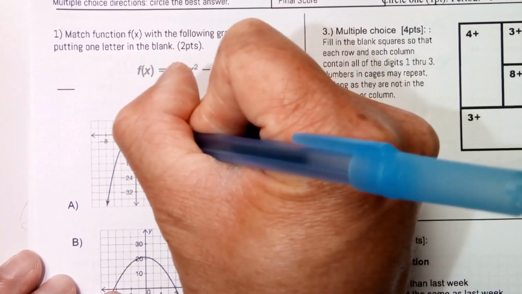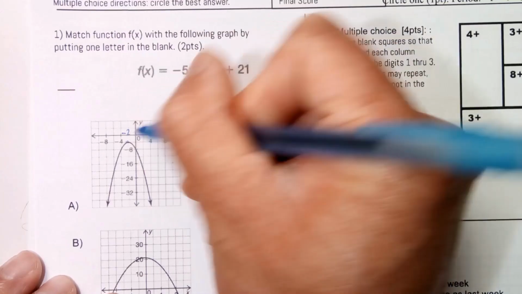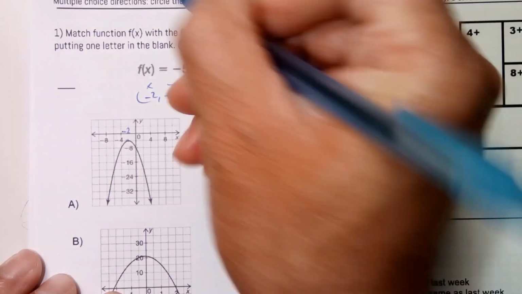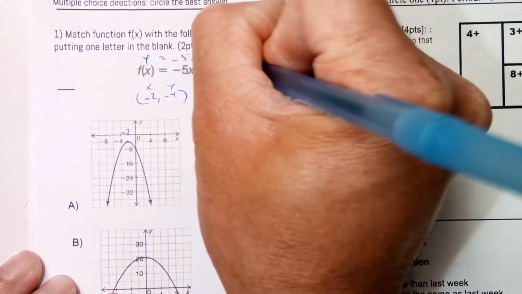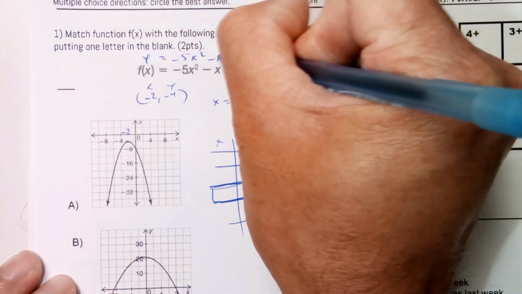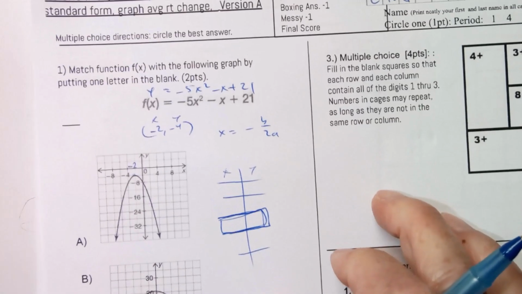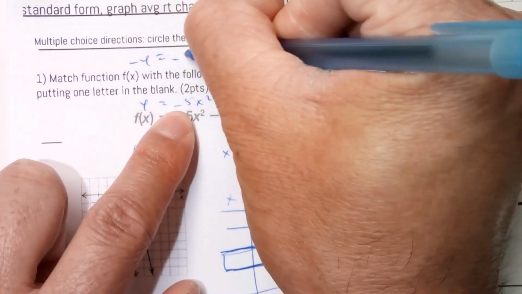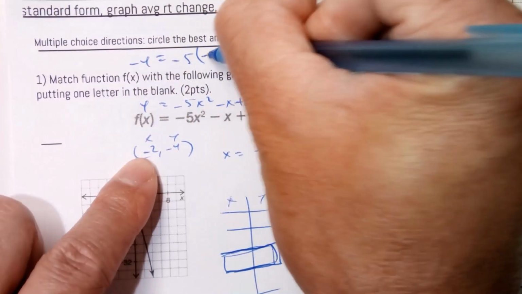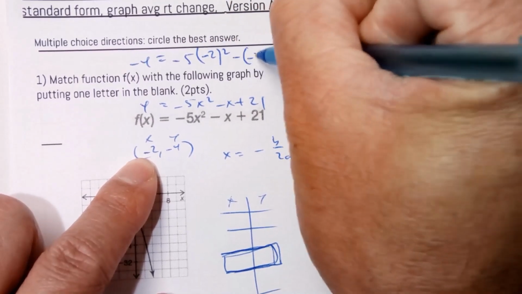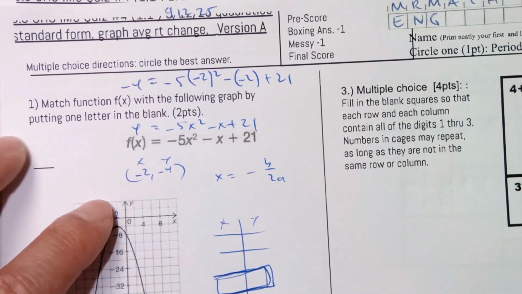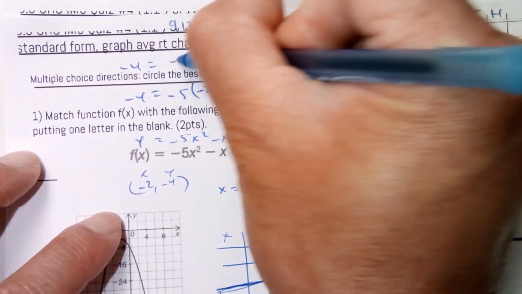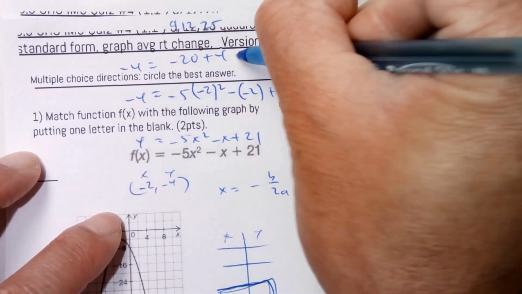For example, this would be -2, and that would be -4. So if I put it in there, it should be true. So I'm just trying to show you guys another way. So my y value is -4, so we're tying that into something we learned earlier about statements that are true. Then I have -4 equals 4 times -5 is -20 plus 4 plus 21.